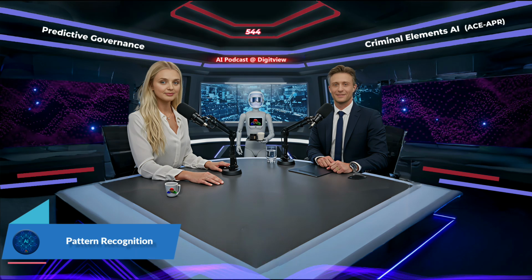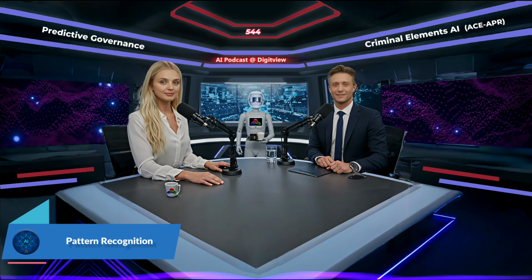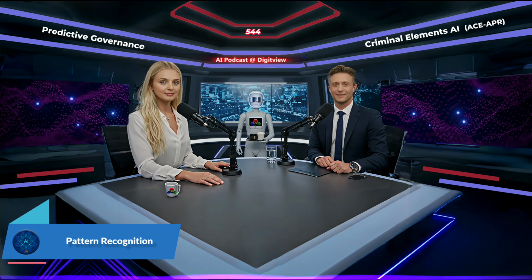How on earth do you regulate a system like ACE APR, something so advanced, dynamic, always adapting, with the potential to fundamentally reshape human rights? Well, the first step has to be legal classification, mandatory classification. Given what ACAPR is designed to do, profile people using automated processing of personal data, assess reliability, behavior, track movement, it absolutely must be classified as a high-risk AI system.